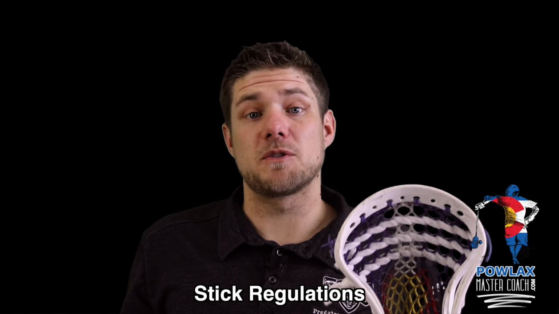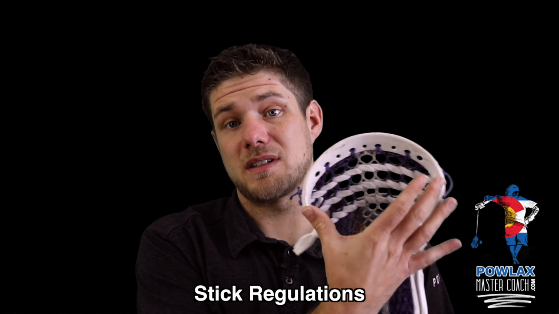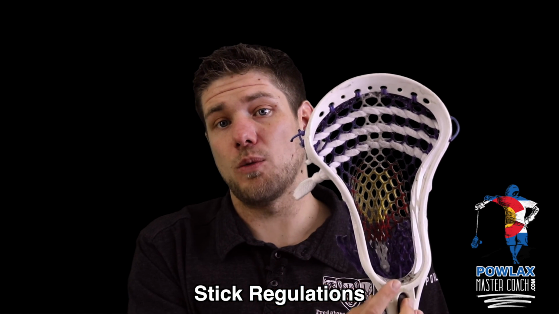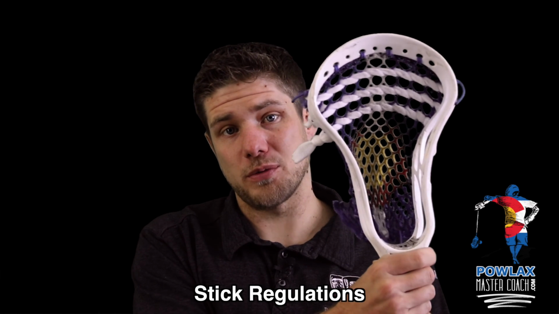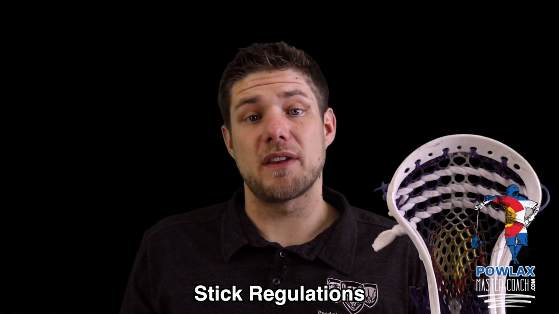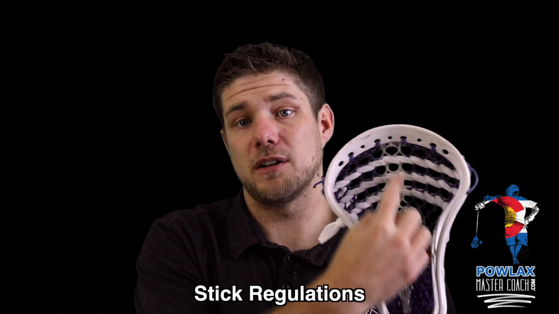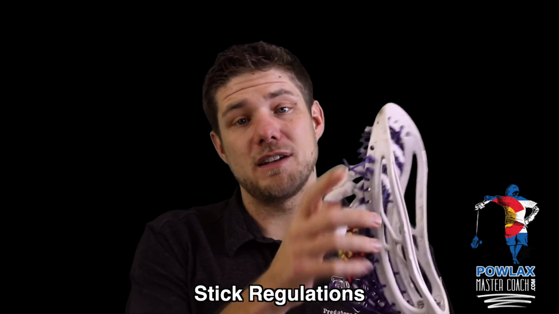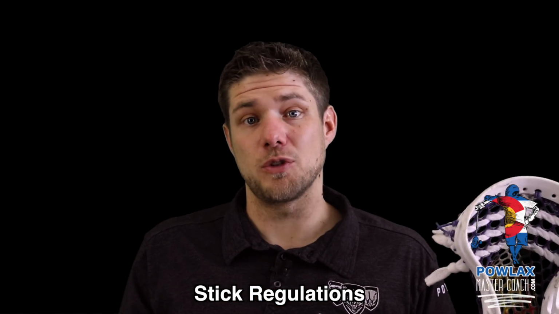The head of the stick must be at least 6 inches at the widest point of the head, which is the top right here, and then 10 inches from the top of the head all the way to the bottom of this sidewall. So this does not include the throat section here. Any shooting strings on the head have to be within 4 inches from the top of the head. So from here to here has to be less than 4 inches. Also, any of the strings that hang off of the head have to be at a maximum 2 inches long.